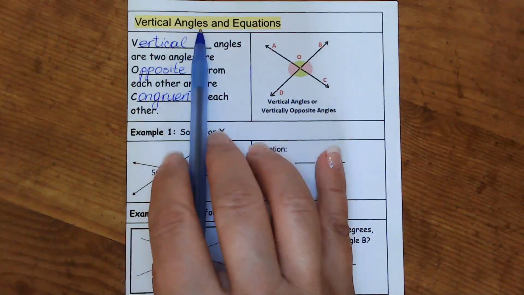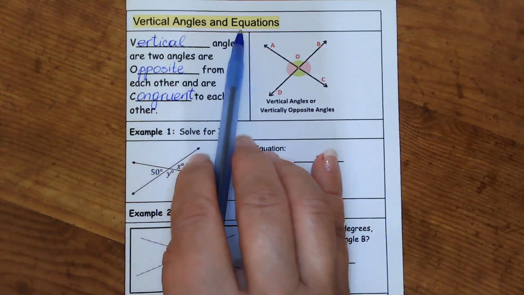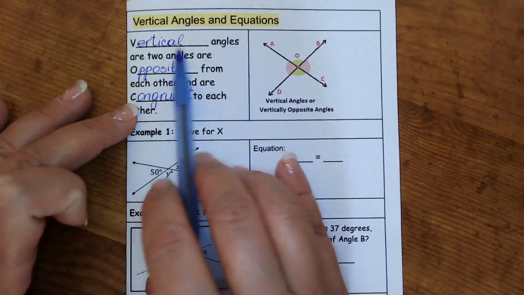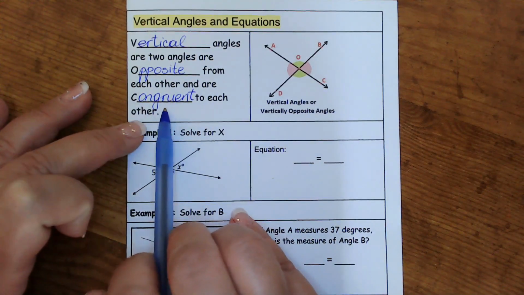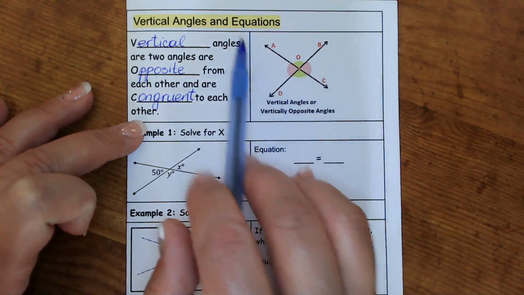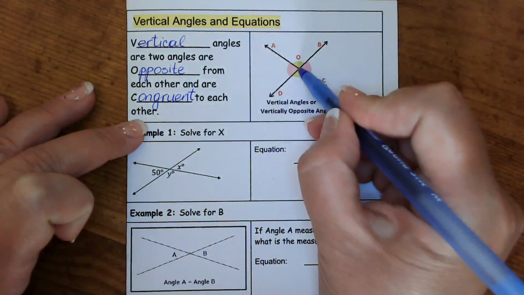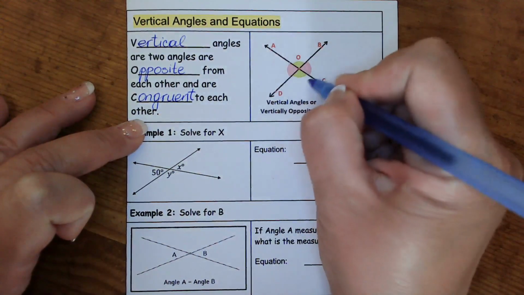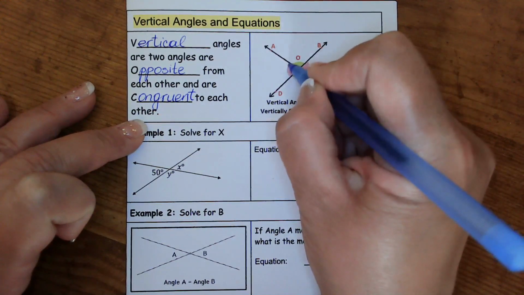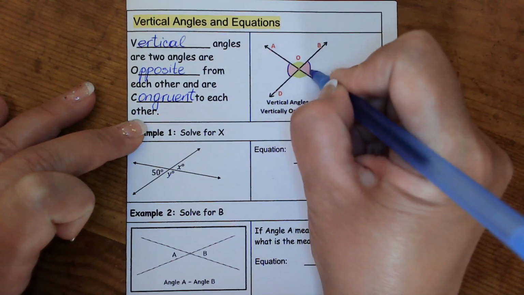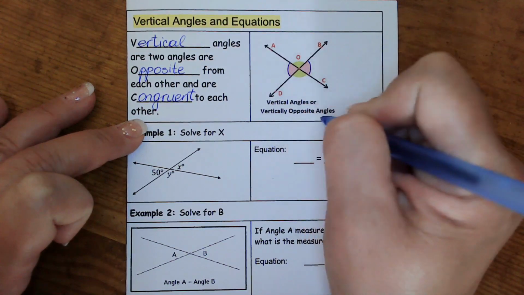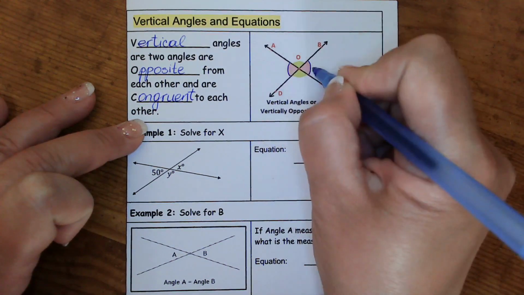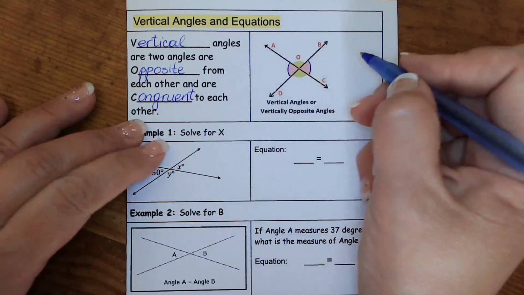In this video, we'll be talking about vertical angles and equations. Vertical angles are two angles opposite from each other, and they're congruent to each other. So when two lines cross in a point, they create four angles. The ones opposite from each other are the exact same measure. Vertical, or vertically opposite, angles have the same exact measure.